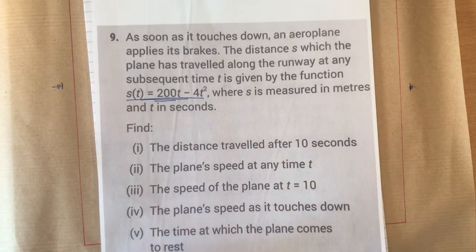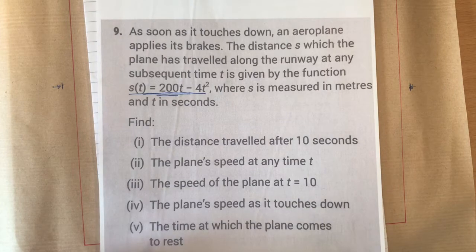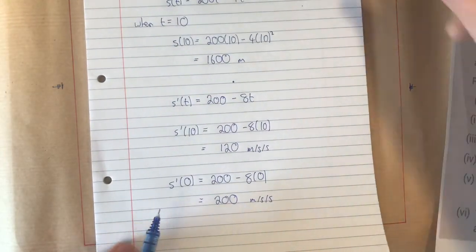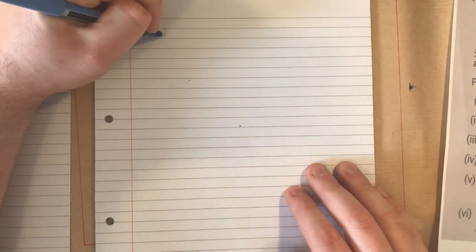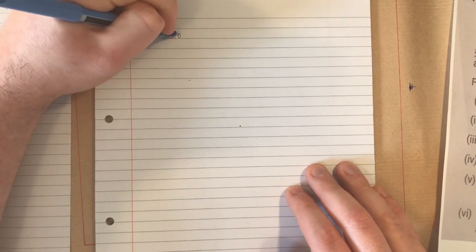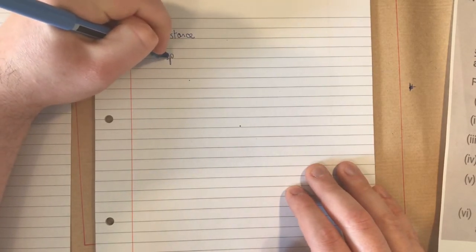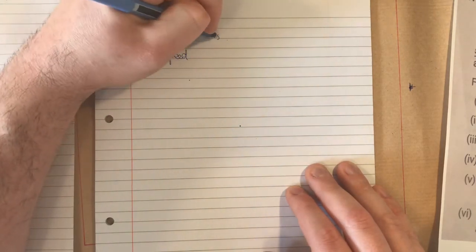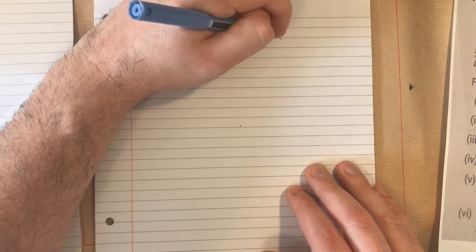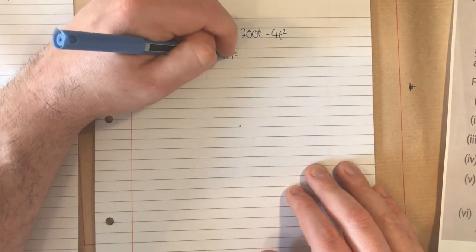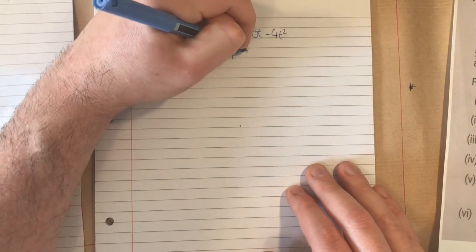Now, the last question: the time at which the plane comes to rest. I'll get my two formulas written out on a fresh page. This is the formula for distance, and this is going to be a formula for speed. S of t is equal to 200t minus 4t squared. S prime of t is equal to 200 minus 8t.